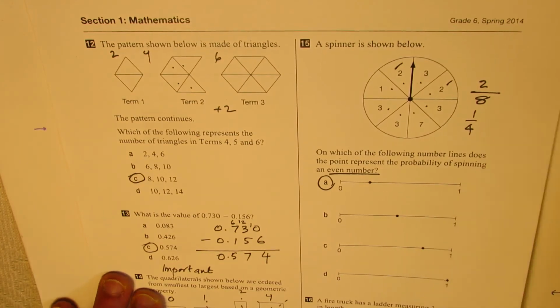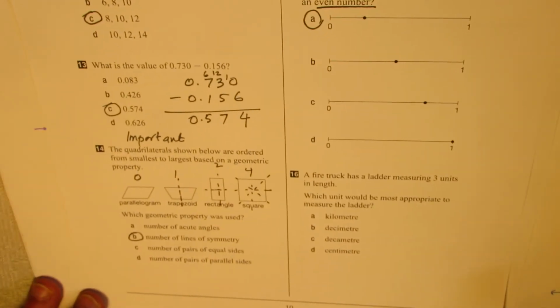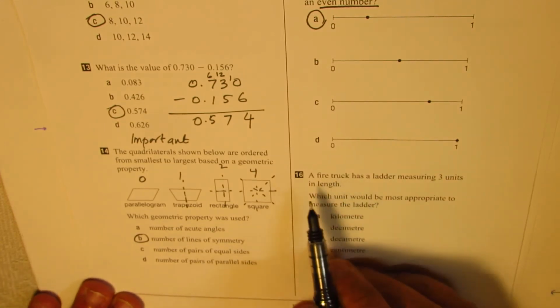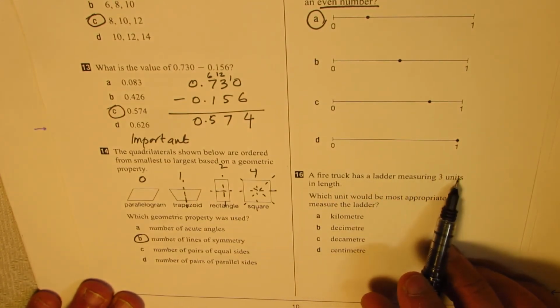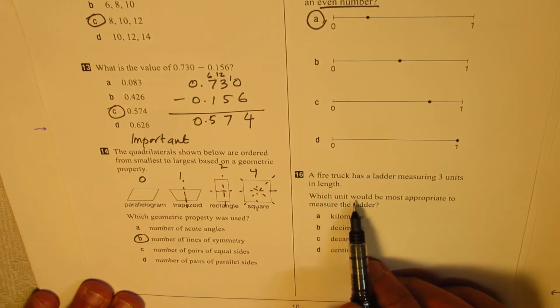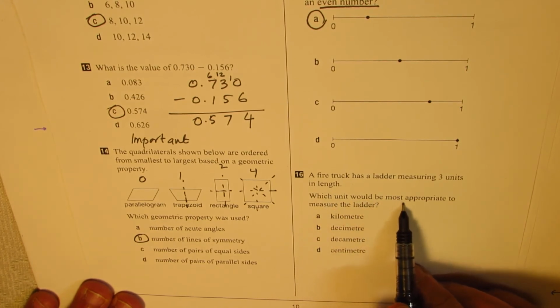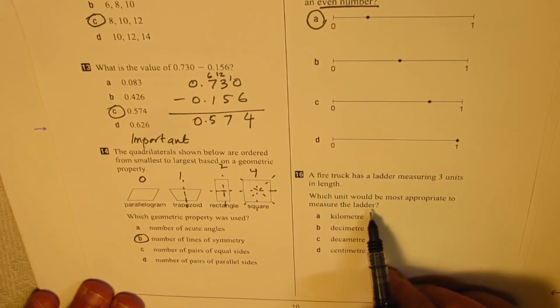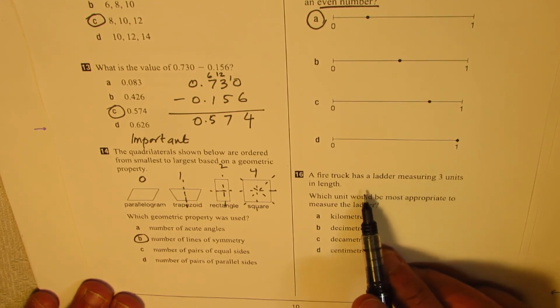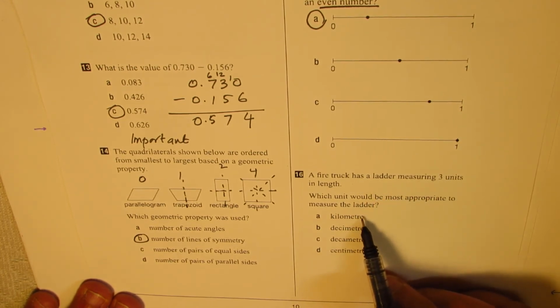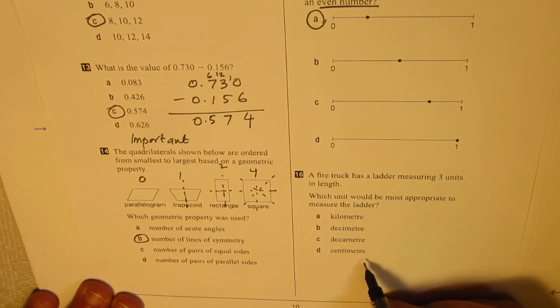Now let's look into question number 16, which is, A fire truck has a ladder measuring 3 units in length. Which unit would be most appropriate to measure the ladder? So it is 3 units. So ladder, what do you think it is? Kilometers? Oh, that's very long. Decimeter, decameter, or centimeters? Think about it. Well, centimeter is too small, right? So it is decimeter or decameter. Which one do you think is correct?